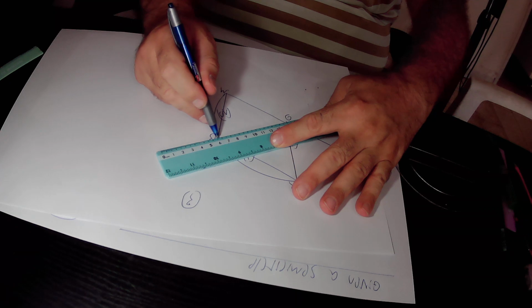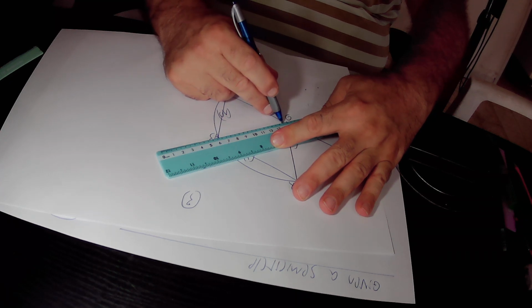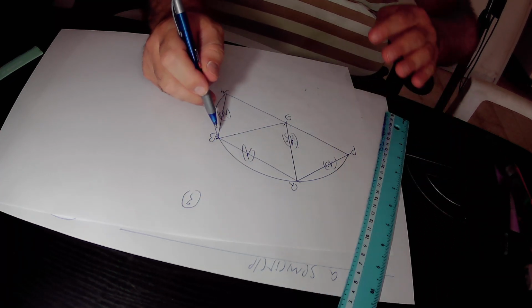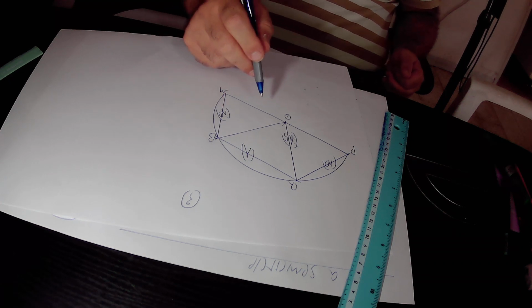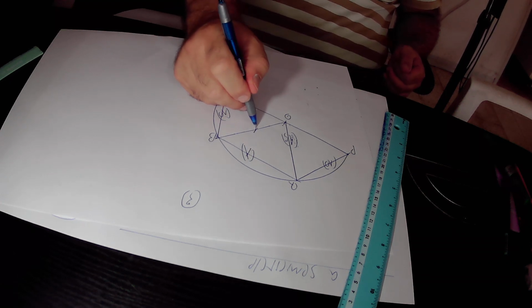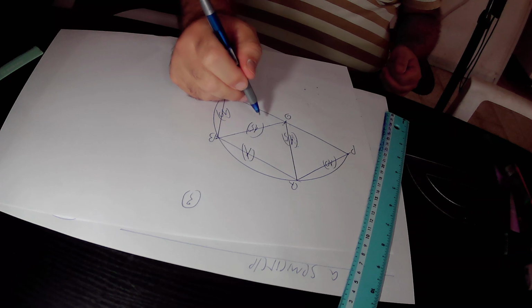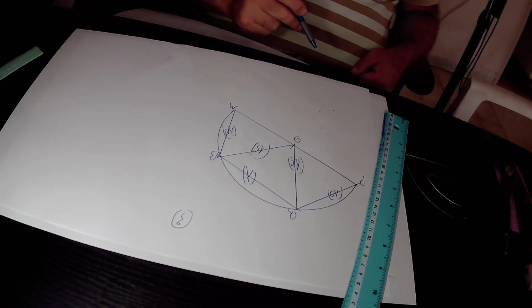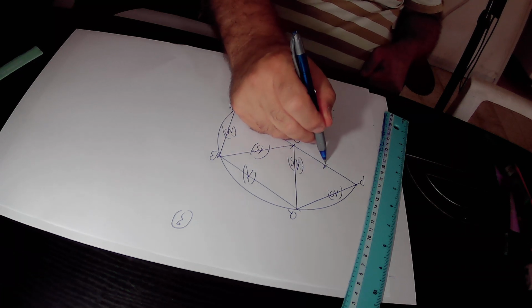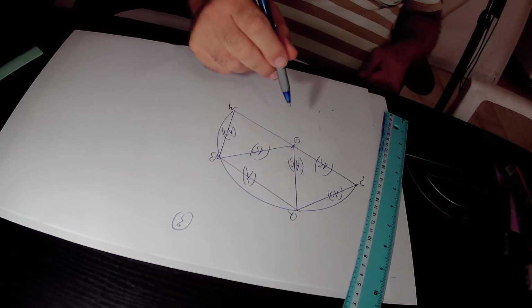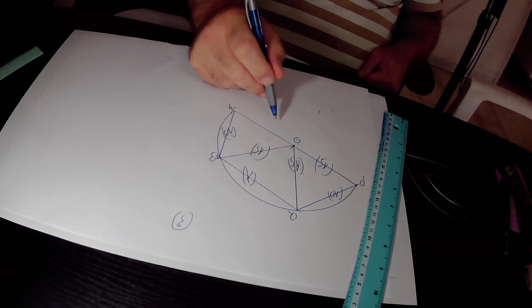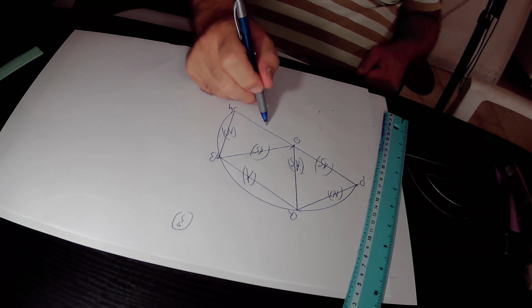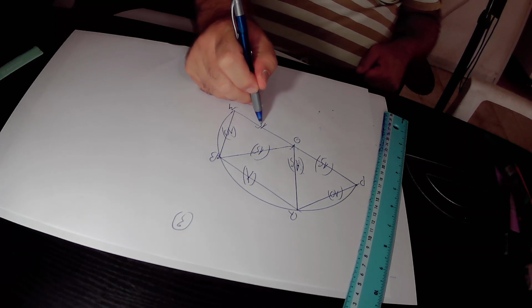Point O is the center of the semicircle, point B is a point on the semicircle itself, therefore OB is the radius of this semicircle that is equal to 15. Likewise, OP is also the radius that is equal to 15. And finally, OM is also the radius of this semicircle that is equal to 15 units in length.